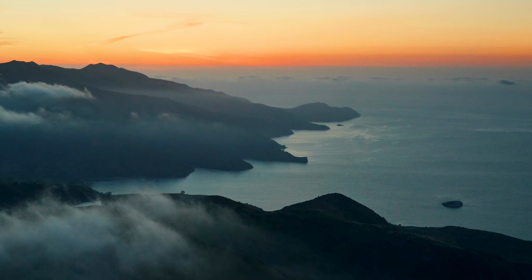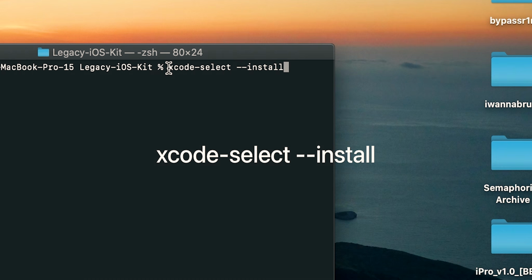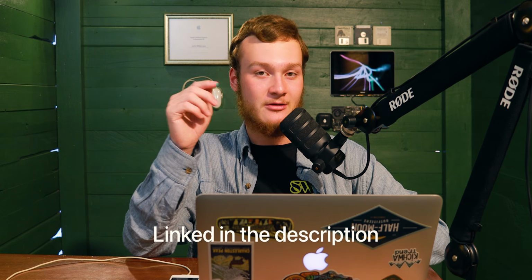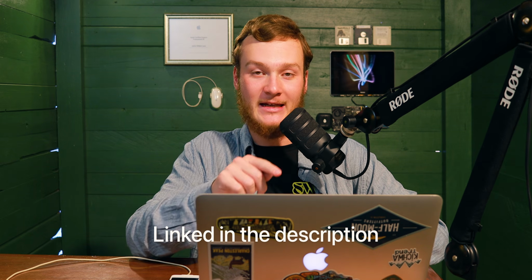There we go. And now we are going to open up Terminal. Now, if you're running on Linux, you can skip this step entirely, but if you're running on a Mac, make sure you do this. You will need to run this command, xcode-select --install. All the commands and everything else in this video is linked down in the description, so just cut and paste. That's going to be the easiest. But yes, if you're on a Mac, you need to run this.